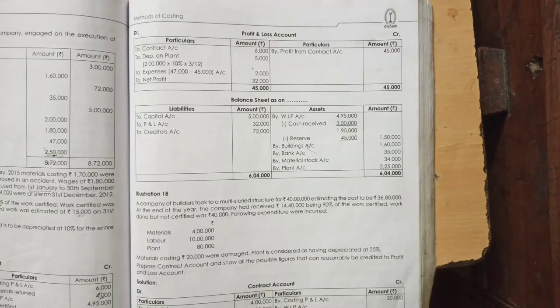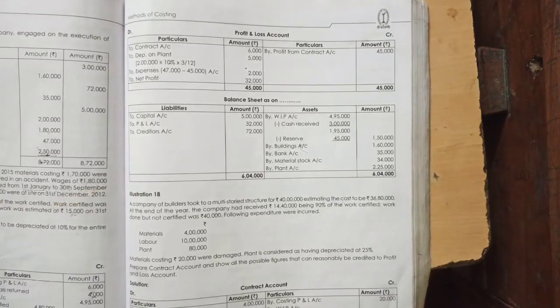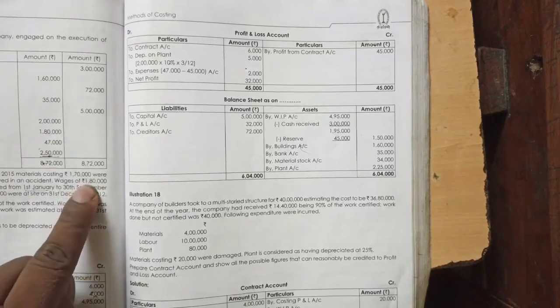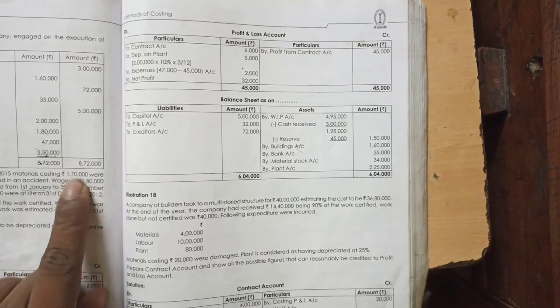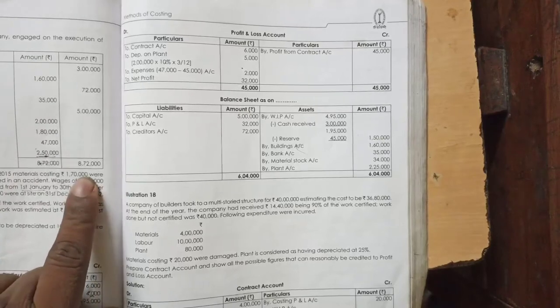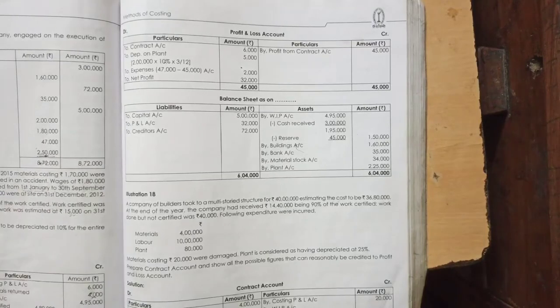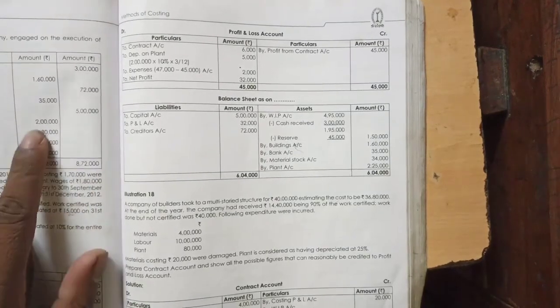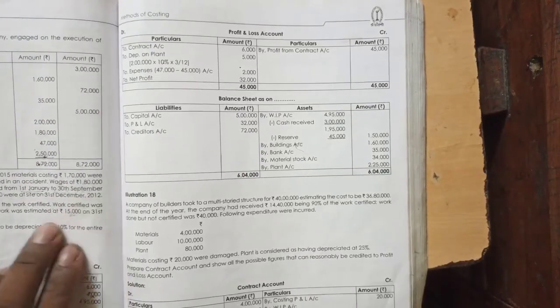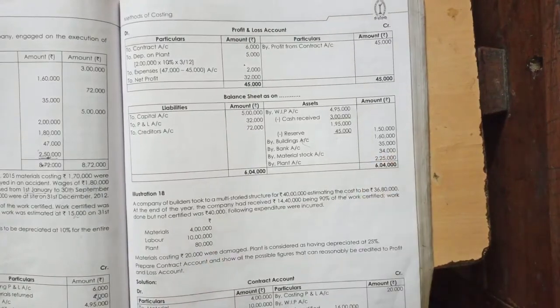So how much are the materials returned? Here we see 1 lakh materials already given, 2 lakhs remaining, and 1 lakh 70,000 material cost. The remaining 30,000 on the 1st of January 2015 we need to calculate in the books. So we subtract the remaining 30,000, plus the material cost of 4,000 rupees, so 34,000 is given as the material stock account. I hope you will understand.